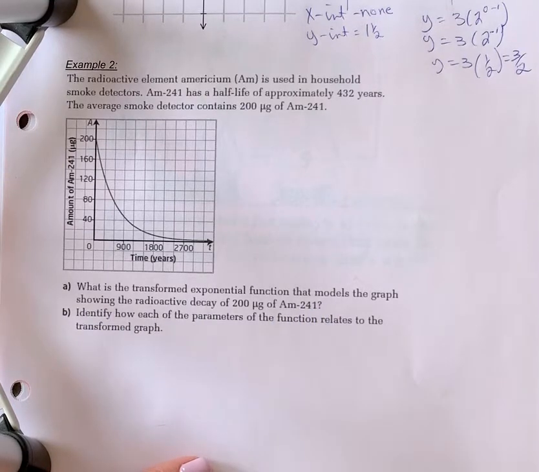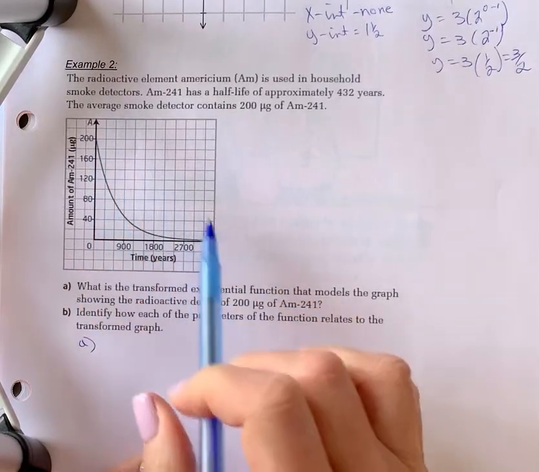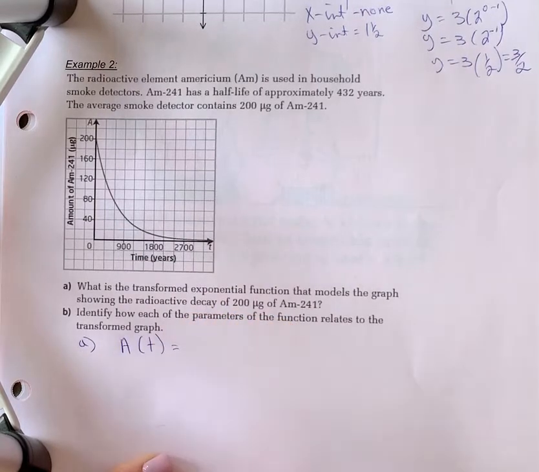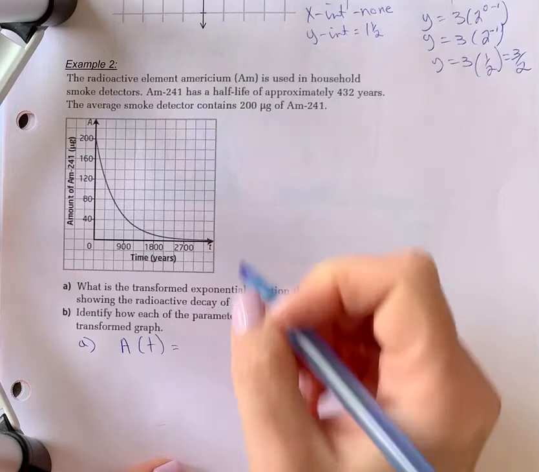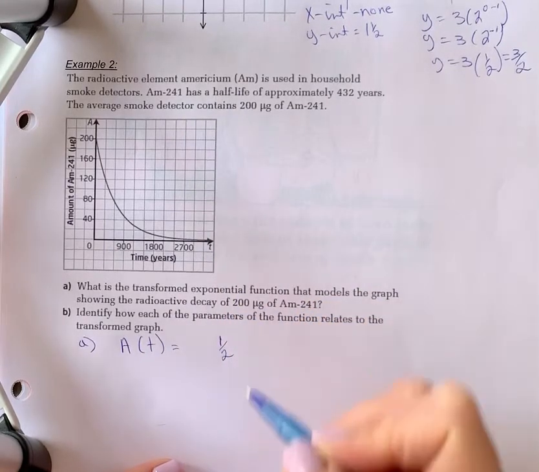What we're looking for here is the equation of the graph. So we've got our variables a and t. So we're finding a of t equation. We know the base number because its half-life is going to be 1/2. So there's going to be a vertical stretch. I'm just going to leave some space there for that.